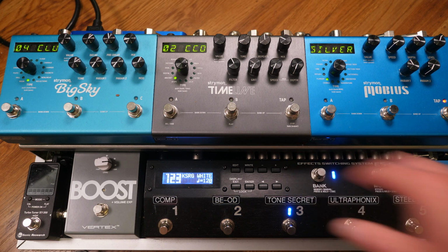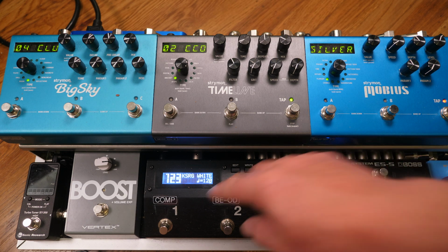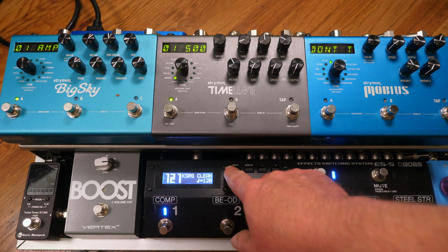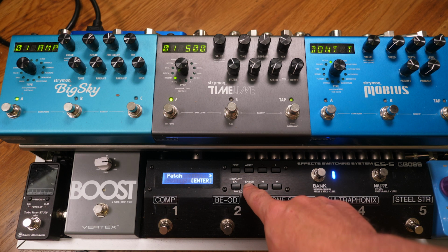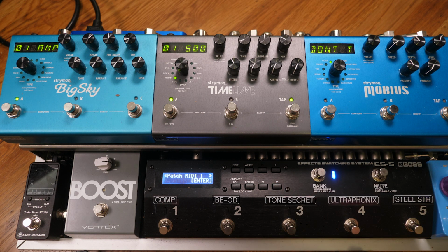Now as I switch over to my dirty tone, I'm turning off all of the Strymon effects and it's just the raw amp sound. So how we program these using the MIDI is we're going to go into this first preset. We go into our edit menu. We want to control the patch, so we hit enter. Now we want to scroll over to the right until we begin to see the MIDIs. So you see patch MIDI 1.